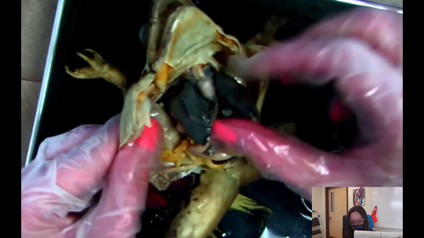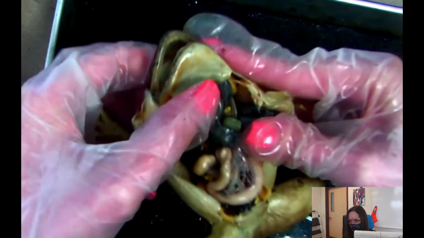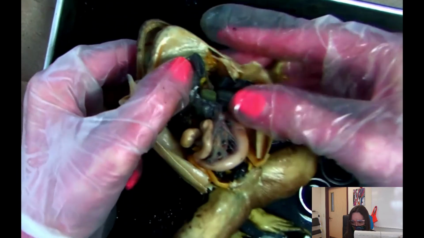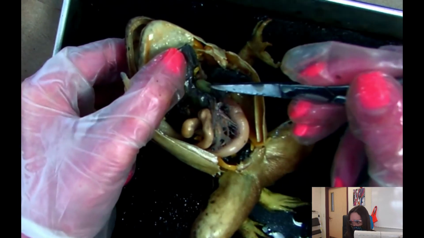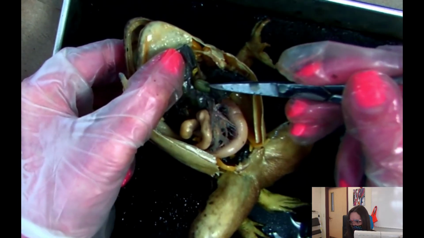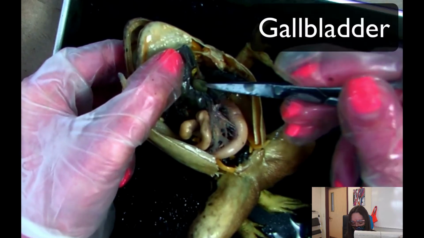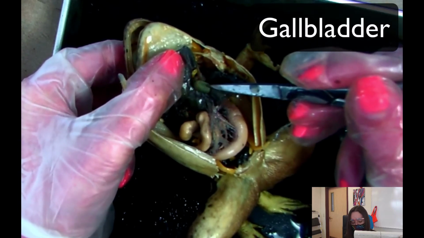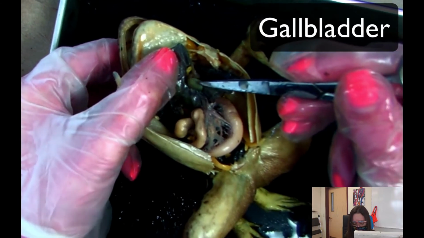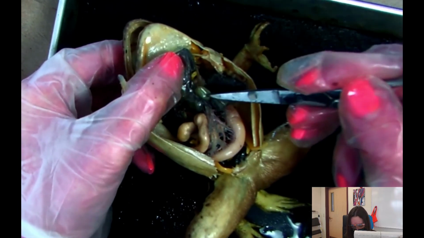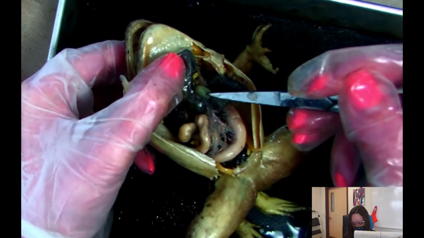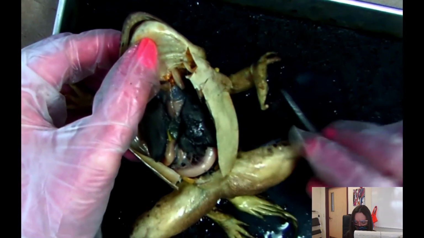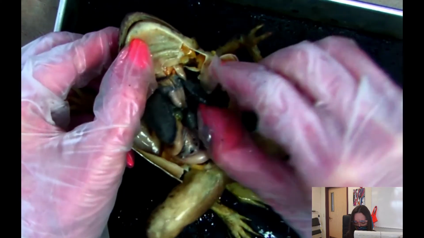But before I do, I want to show you underneath the liver, that green sac. So I'll show it. So this green sac right here, do you see that? That green sac is the gallbladder. And it's green because there's green bile inside. The gallbladder stores extra bile, right? So this green sac is the gallbladder. This big structure right here is the liver. Okay, so now I'm going to take out the liver, okay? Just so that we can see everything.